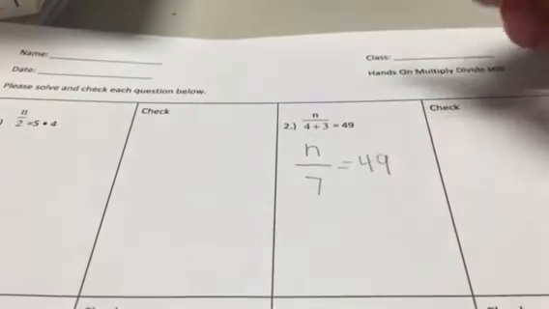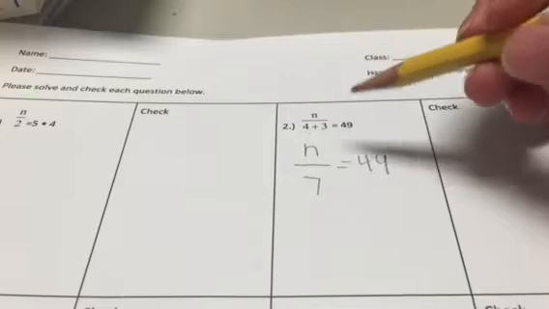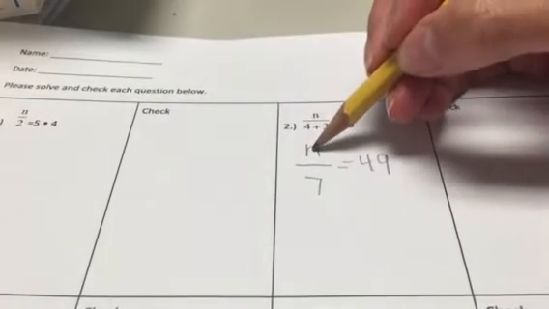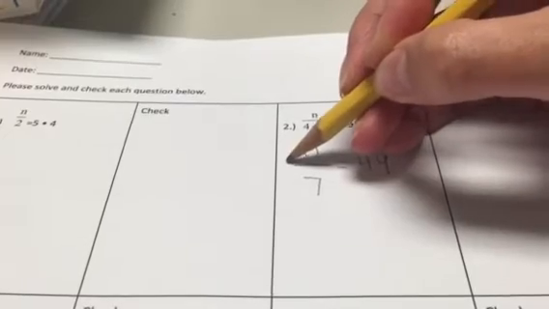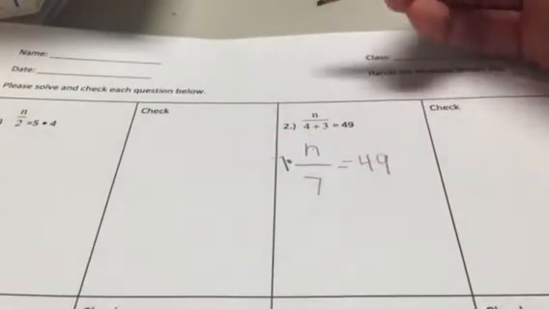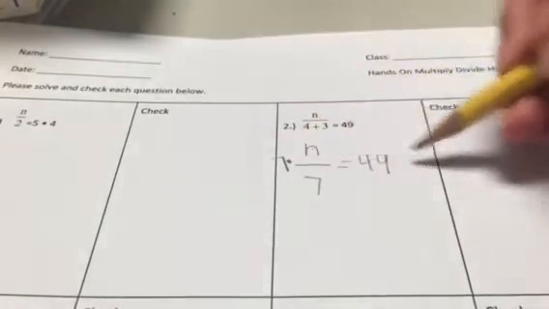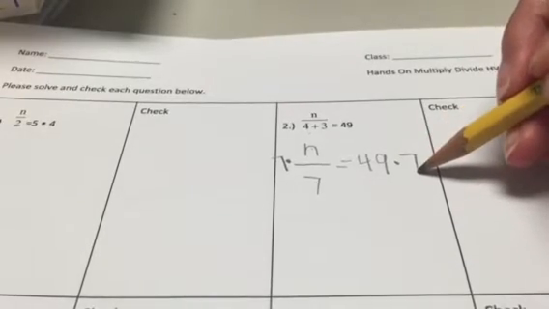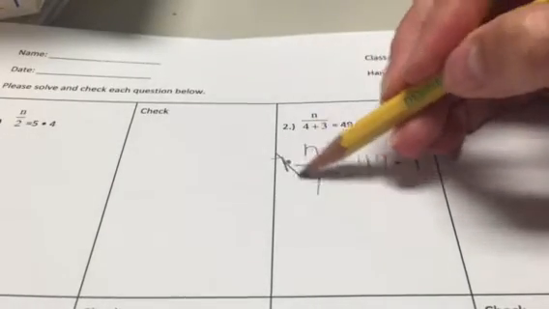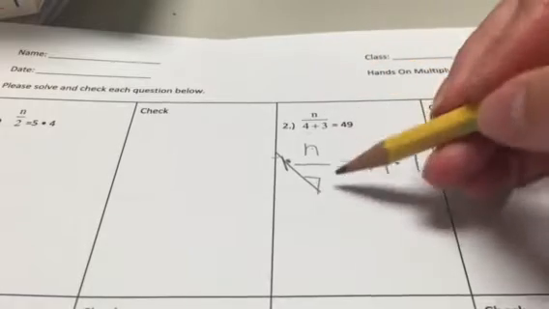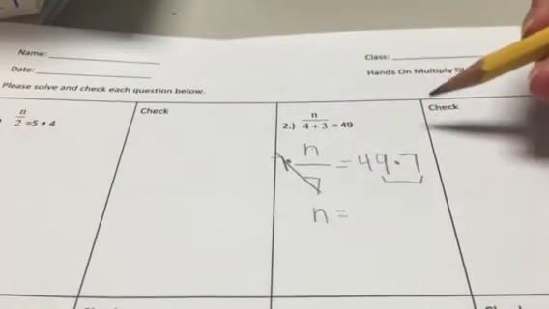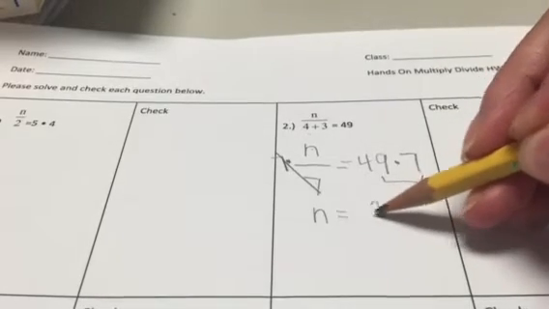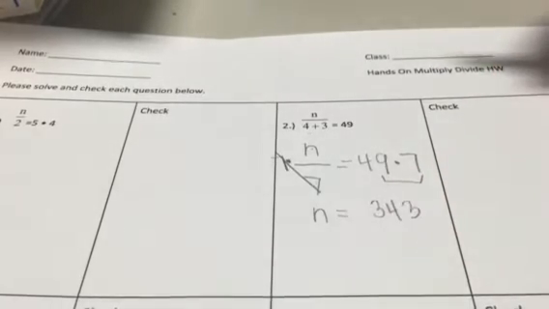Now it looks like the equations that we started learning today. If I'm trying to get n by itself, I need to do the opposite of divide by 7, which is to multiply by 7. And whatever I do on this side, I have to make sure I do over here. 7 divided by 7, those will reduce, and I'm left with n. And now 49 times 7 is 343.